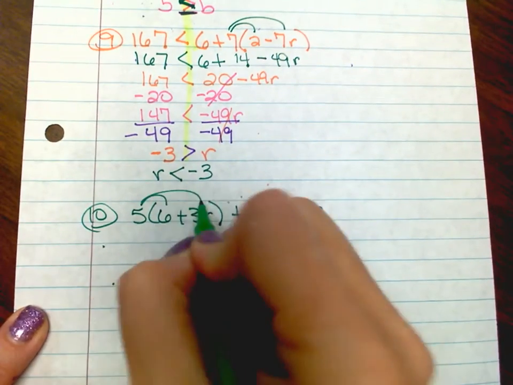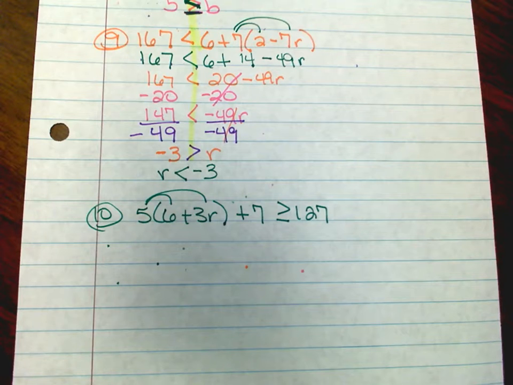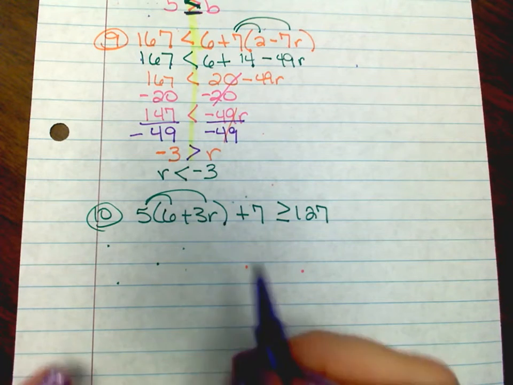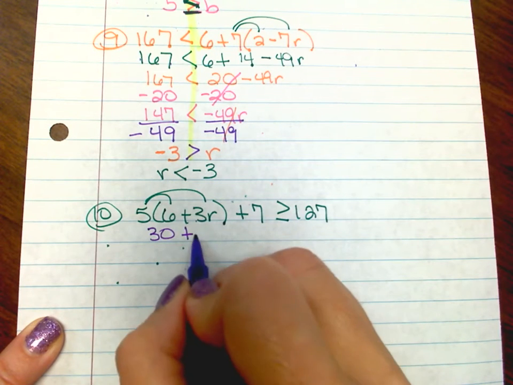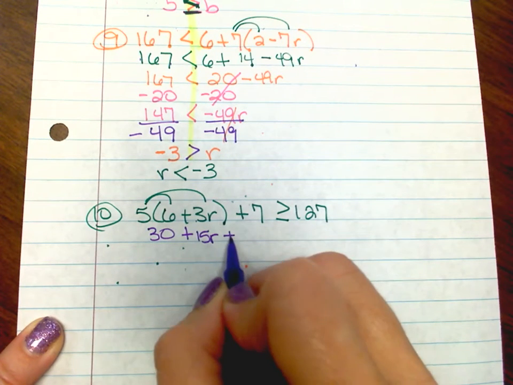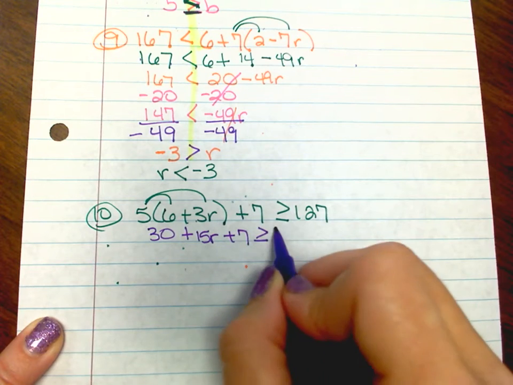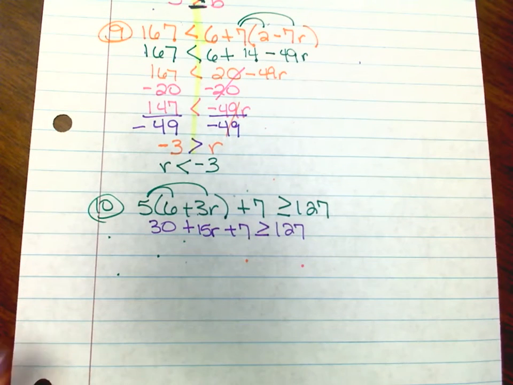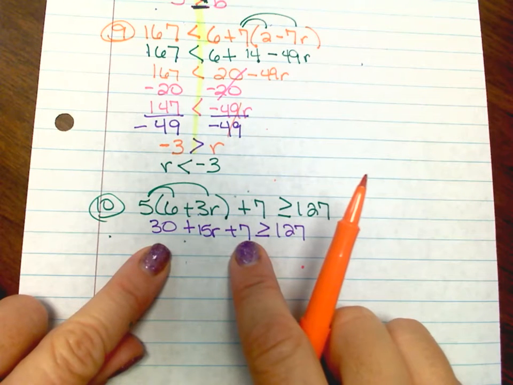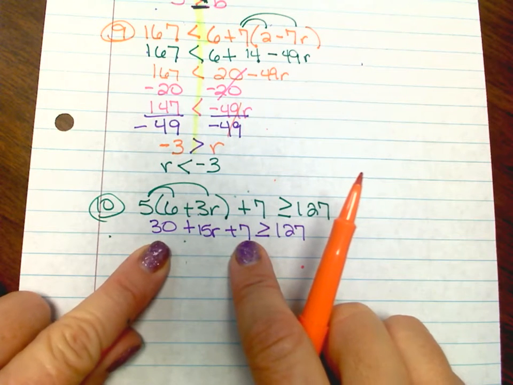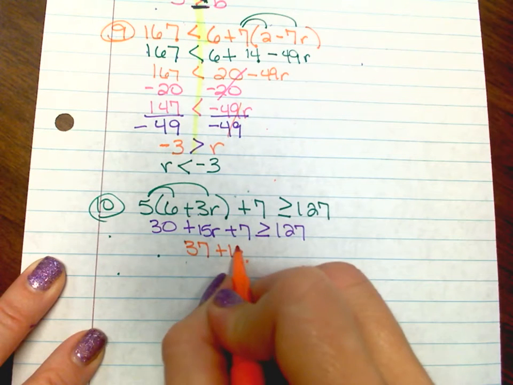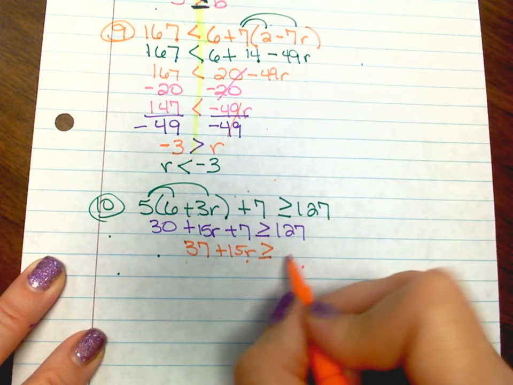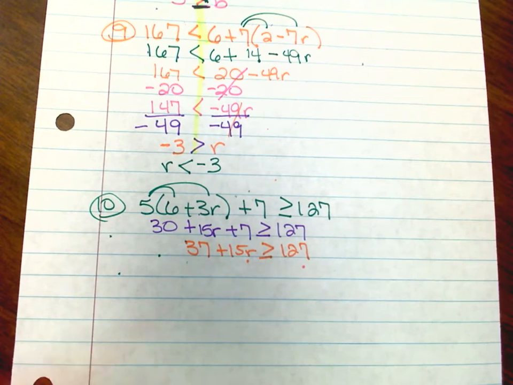We're going to distribute again. 5 times 6 is 30. 5 times 3 is 15r plus 7 greater than or equal to 127. I need to combine all my terms that I can, so my whole numbers will combine. 30 plus 7 would be 37 plus 15r is greater than or equal to 127.